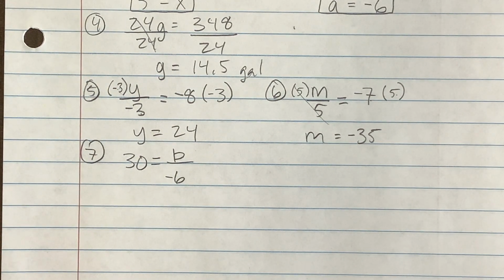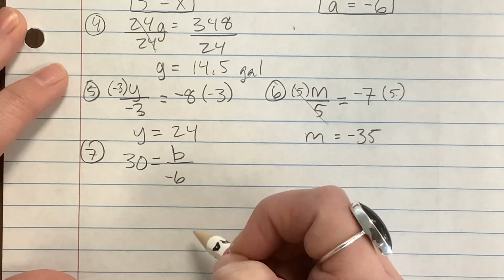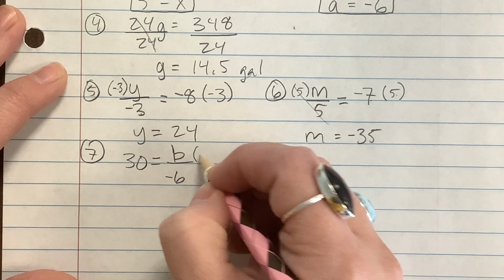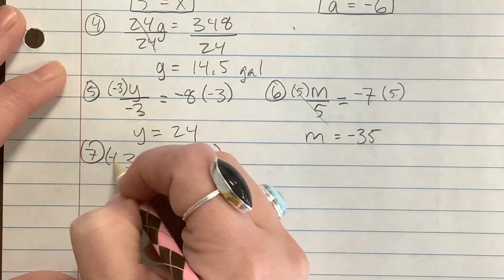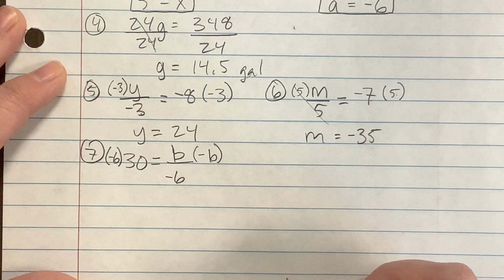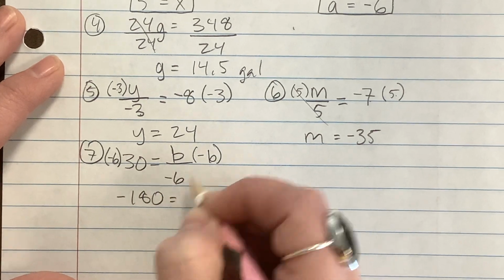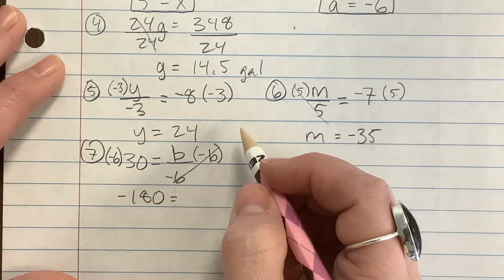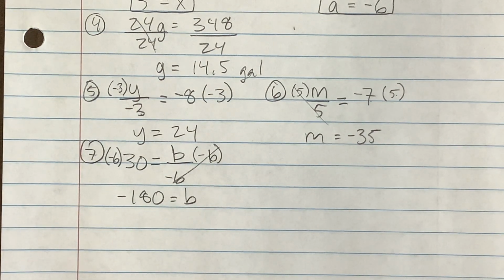Okay, so we want to get the variable by itself. In order to do that, we have to get rid of the divide by -6. So to do that, we're going to multiply by -6 and multiply by -6. Okay, -6 times 30 is -180. -6 divided by -6 is 1, and we're left with b. Hopefully that's working out for you, all right? Next story problem.